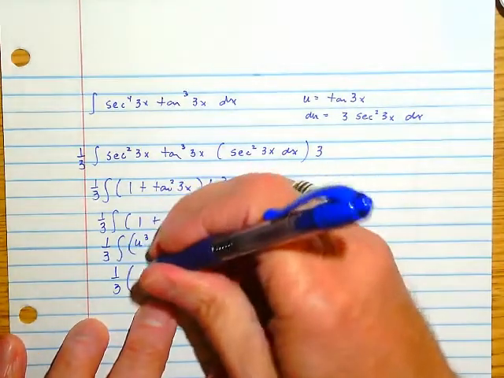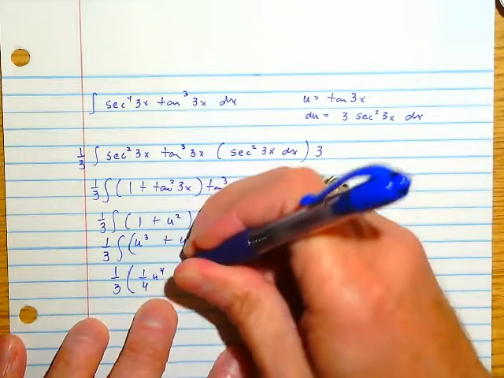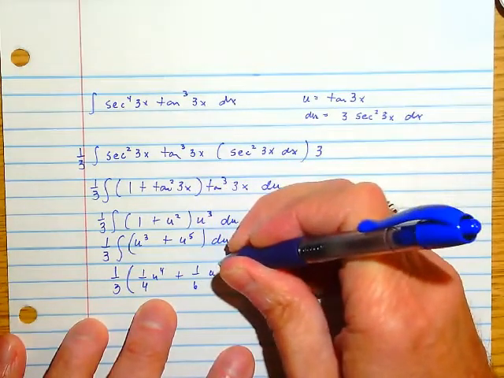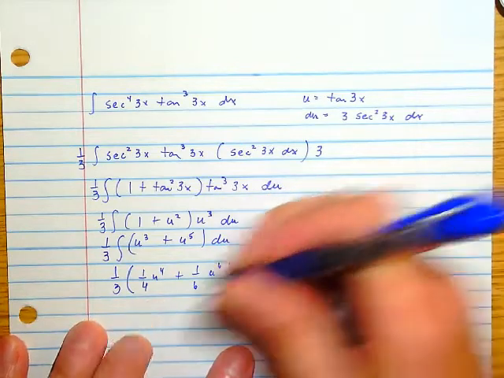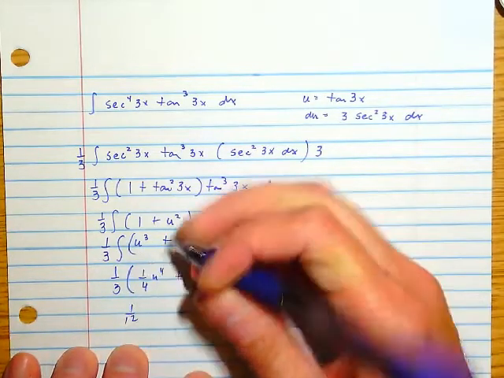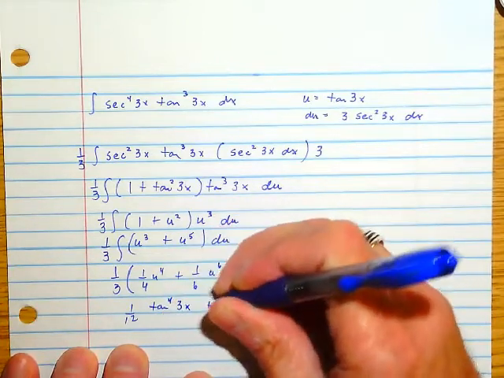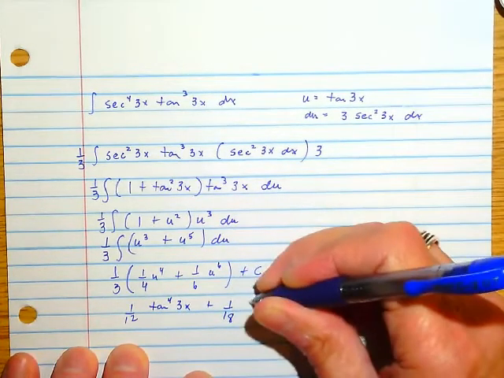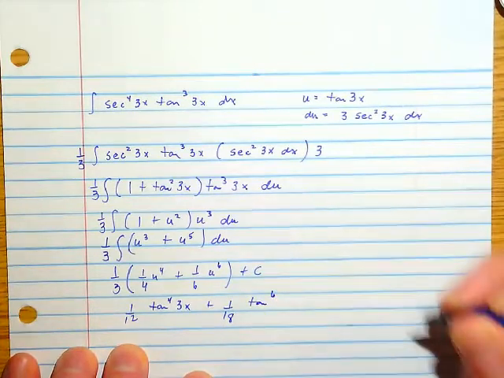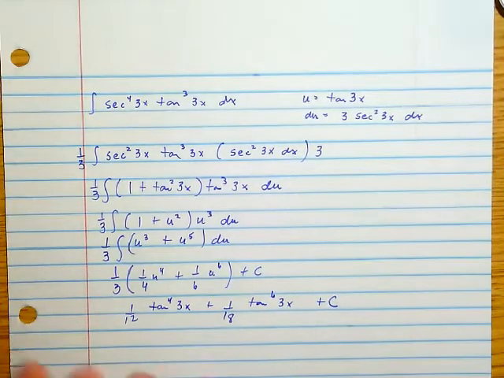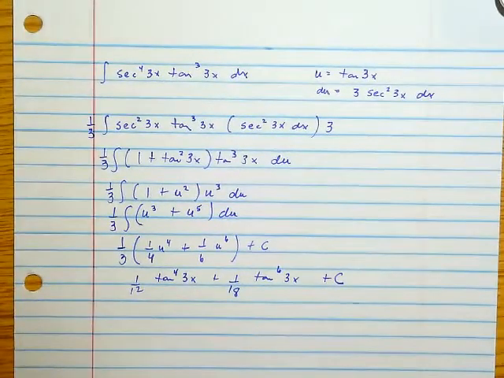Isn't this 1/4 u to the fourth? Plus 1/6, I think, right? U to the sixth plus c, or 1/12 tangent to the fourth, 3x, plus 1/18 tangent to the sixth, 3x plus c. All right?